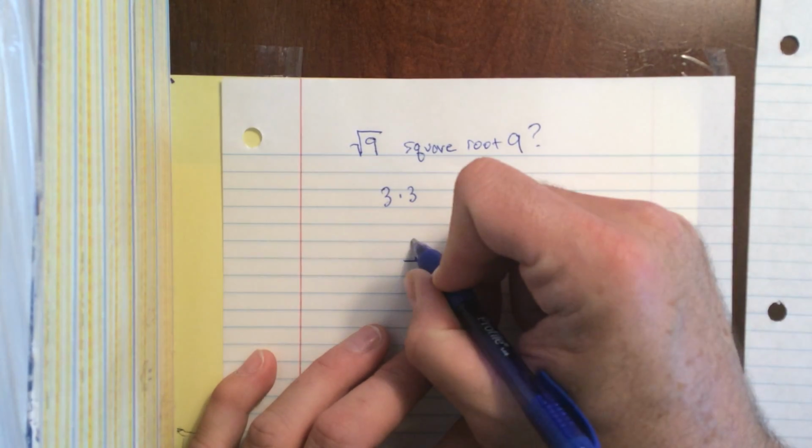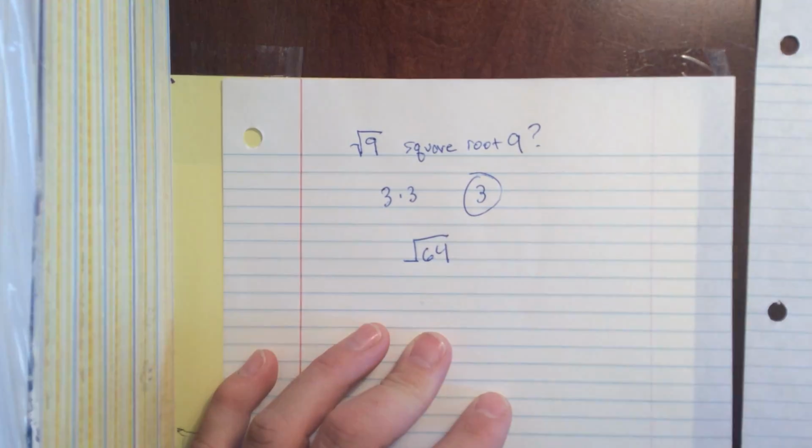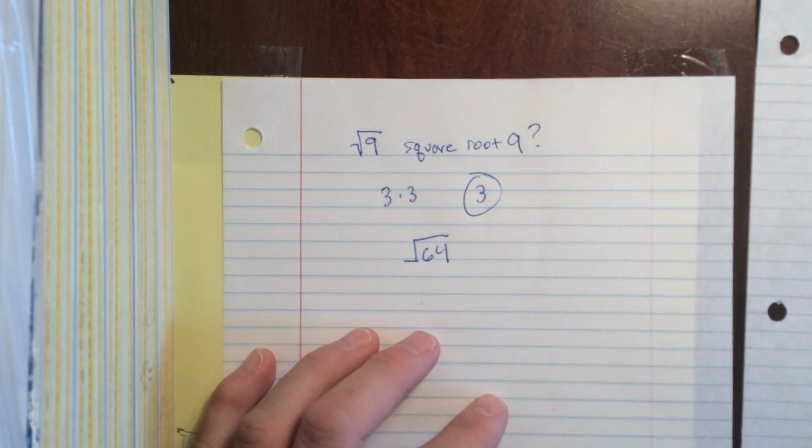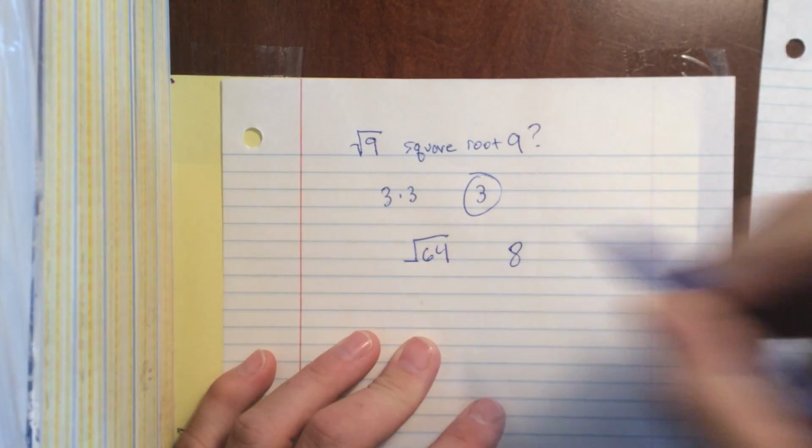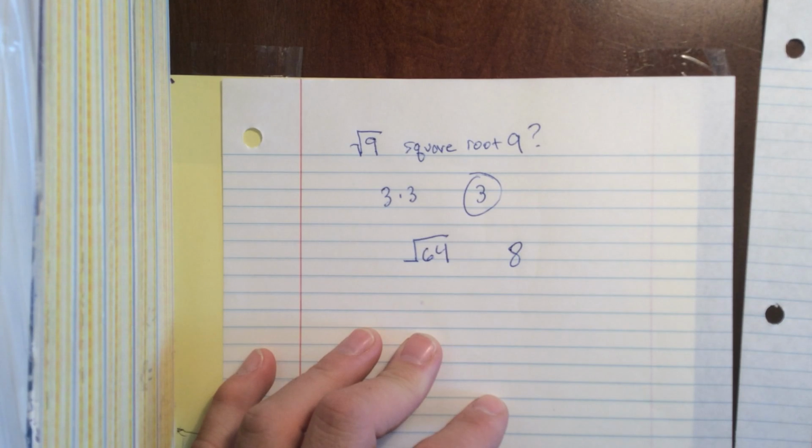Ooh, what is the square root of 64? Most of us know that. So one of the bigger numbers, obviously, from our multiplication table, it's going to be 8. 8 times 8 is 64. All right, let's keep it up.